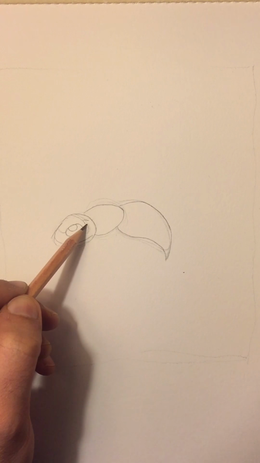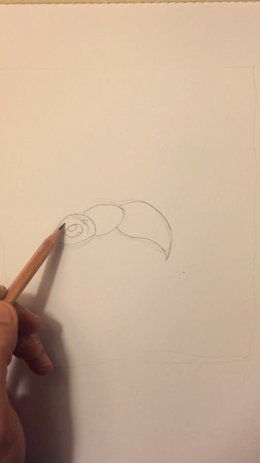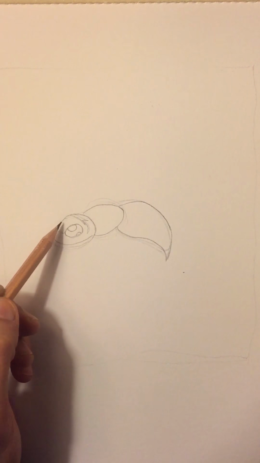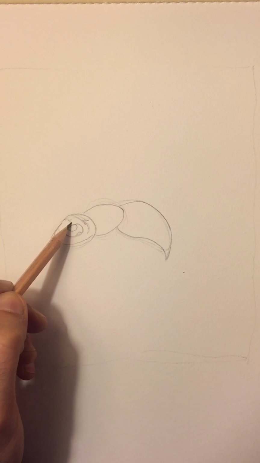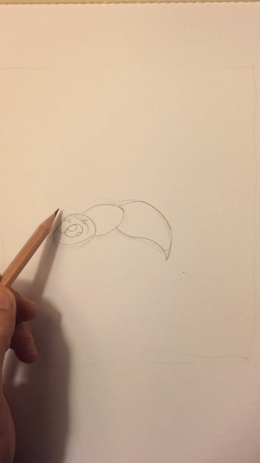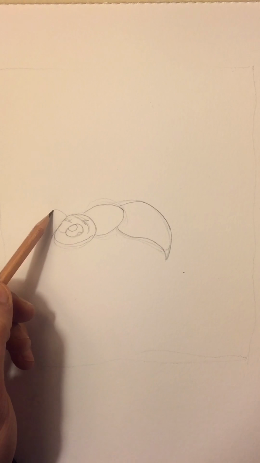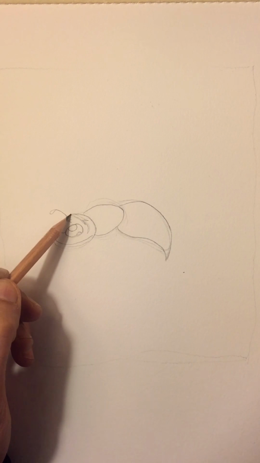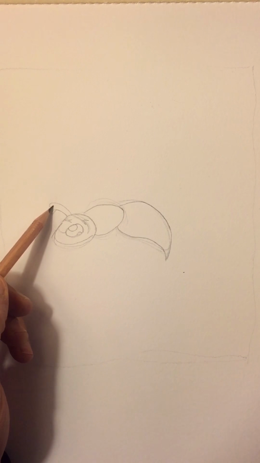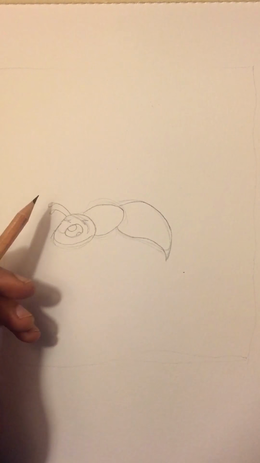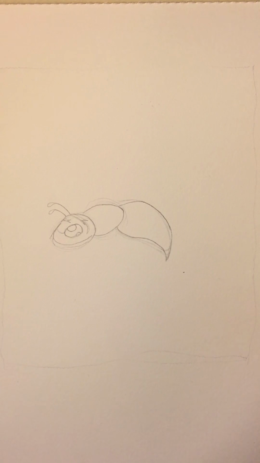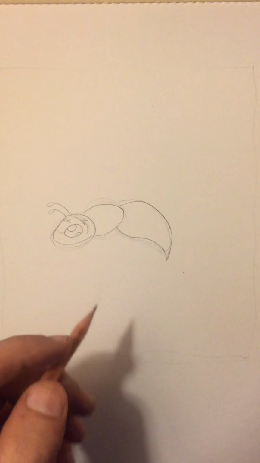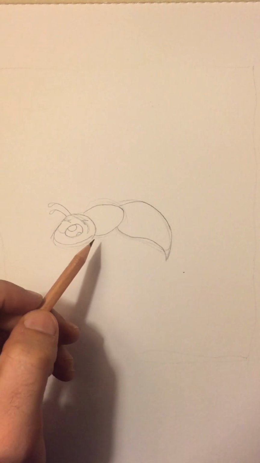Some random lines here, shape. Now we're gonna draw 6 legs, and it's very simple, just a bunch of lines basically.